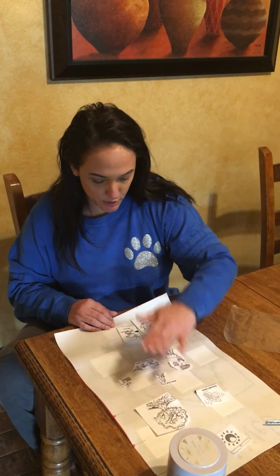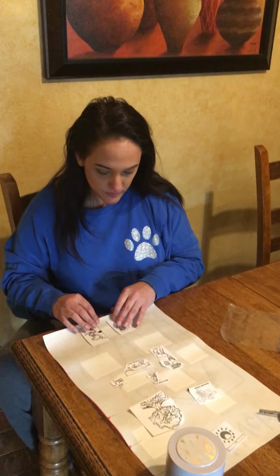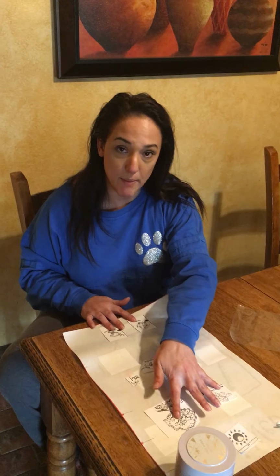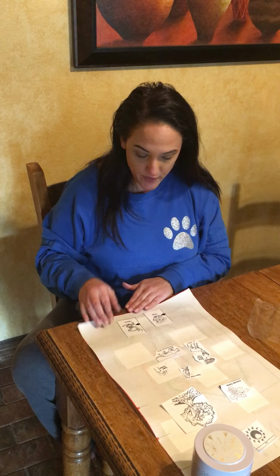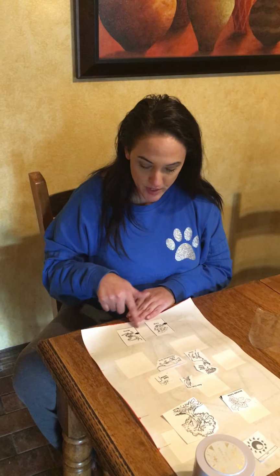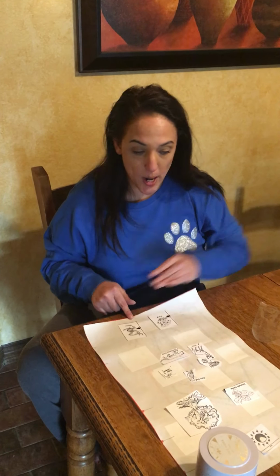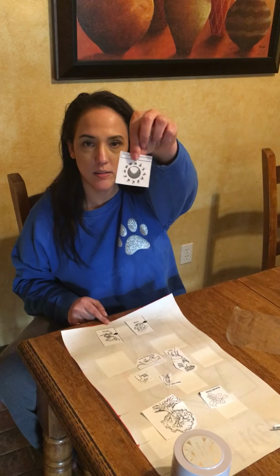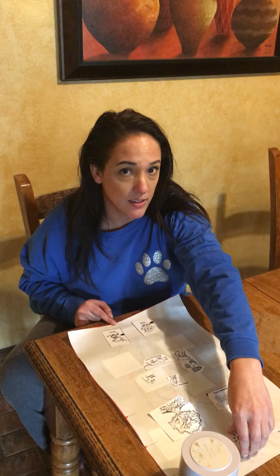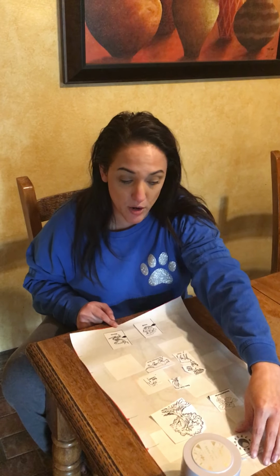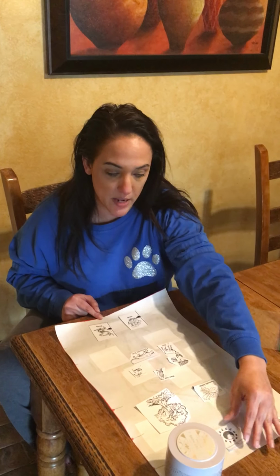So I've got my different groups here. I've got my producers, I've got my consumers, and then I've got my decomposers, all right? I also have a picture of the sun, because the sun is the source of all energy that comes to the earth. All of it starts with the sun. So that's going to be at the top.